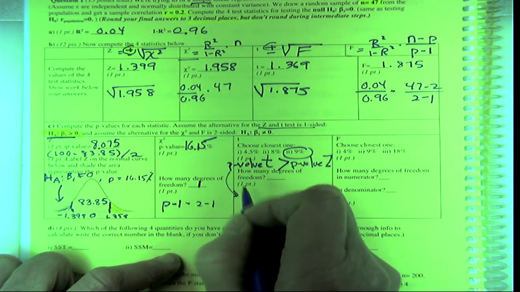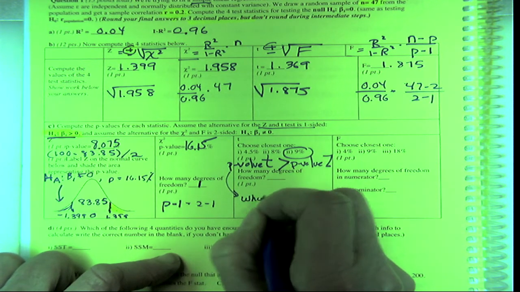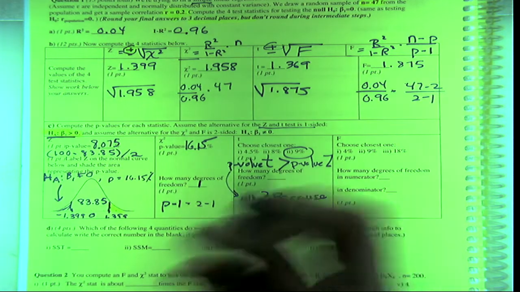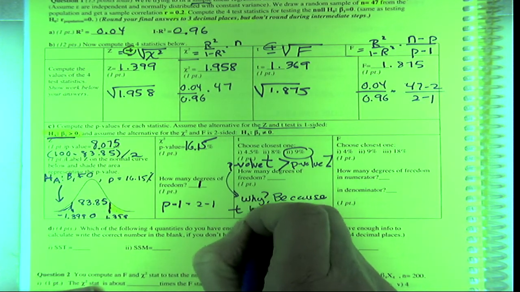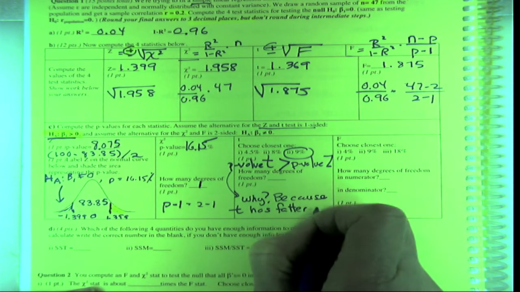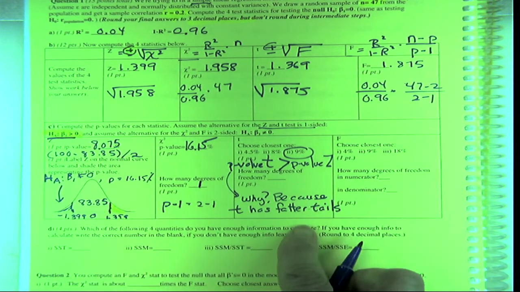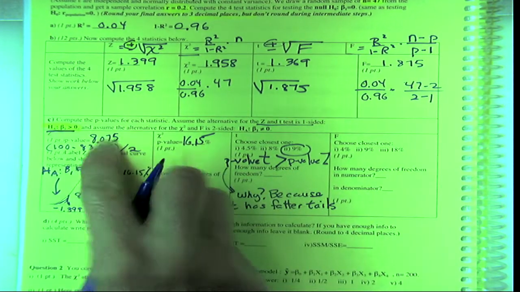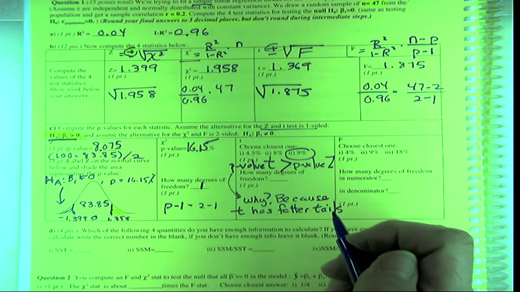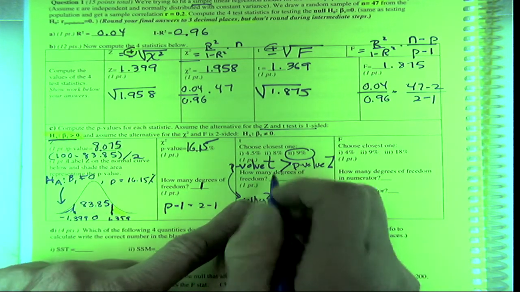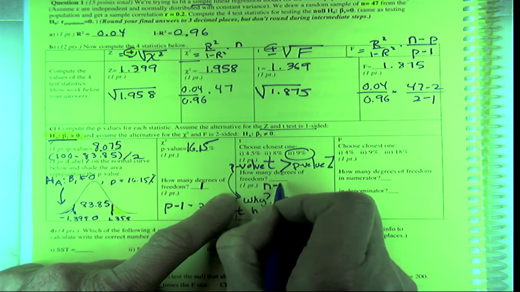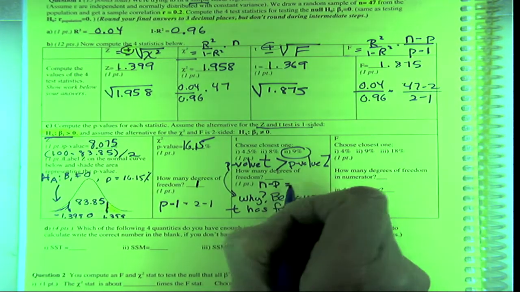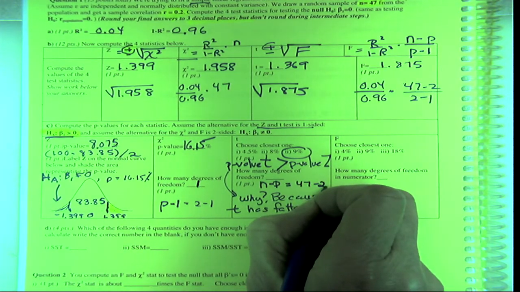So this is the only one that's bigger. Why is it bigger? Because the t distribution has fatter tails. And the p-value is how much area is in the tail beyond your statistic. Okay, so it has to be that one. These two are smaller than what we got there. How many degrees of freedom? Now, the degrees of freedom is the same as n minus p, the same as for the denominator in f. So that is equal to 47 minus 2, which is 45.